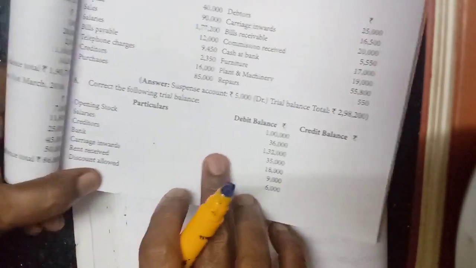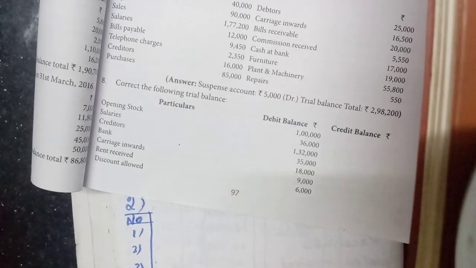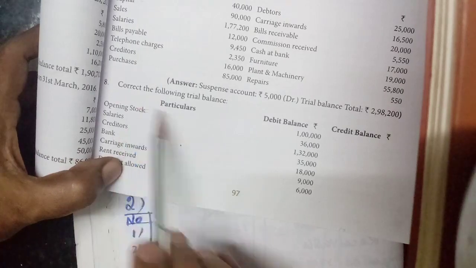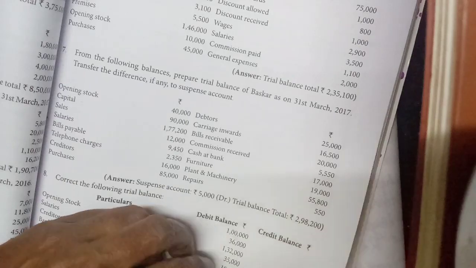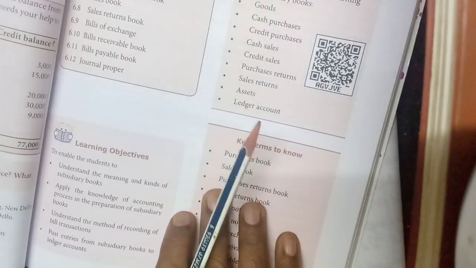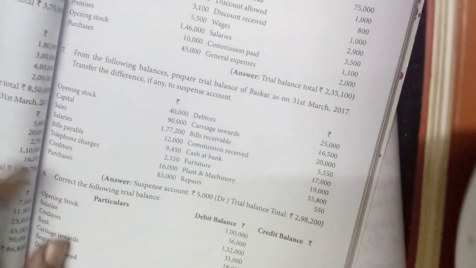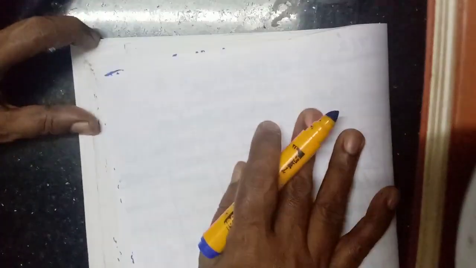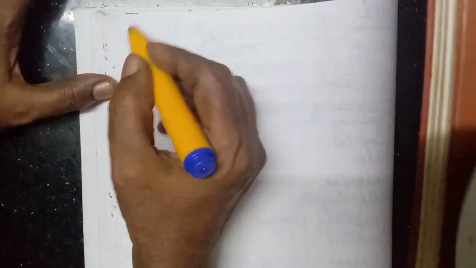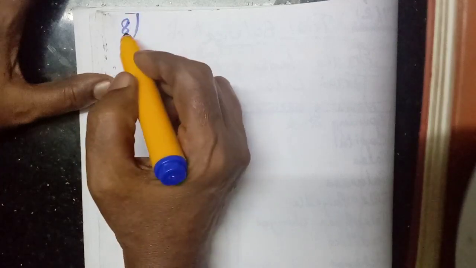Correct the following trial balance. You see, one wrong trial balance is given. Okay, we should correct them, that's all. Opening stock, we will see whether they have written correctly, but you see they have written many things wrongly. But they have the total amount correct. Okay, here these errors are called compensating errors. So we cannot conclude that if the trial balance tally there is no mistake.